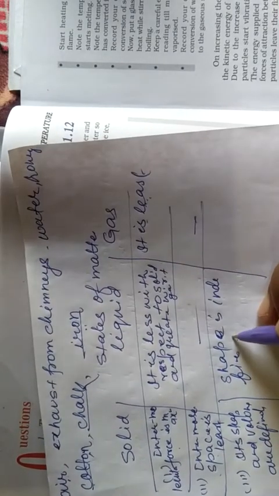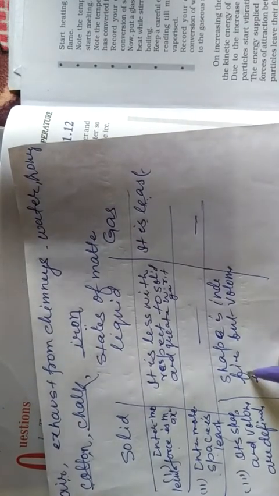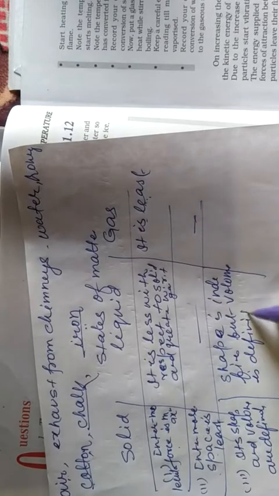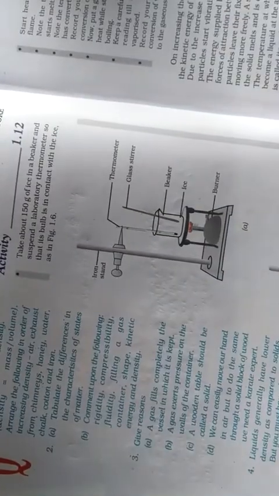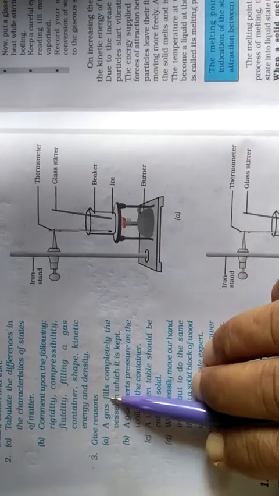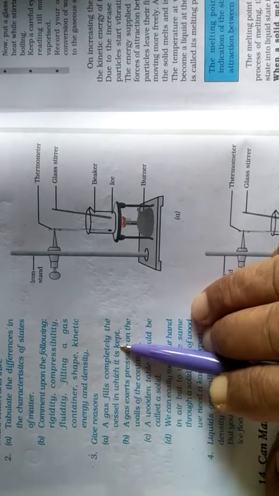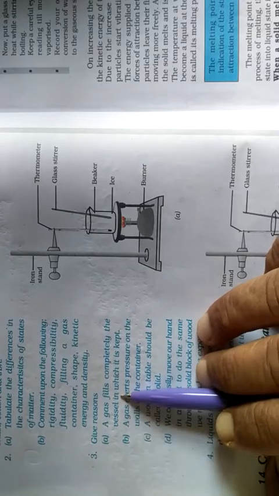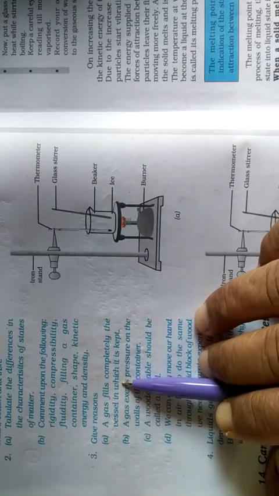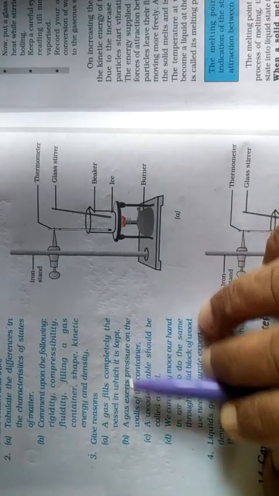Okay, but volume is definite. Just in such a way, in this case both are indefinite. Correct? Now see, according to these, we will have to write the answers of the inside questions. Give reasons: a gas fills completely the vessel in which it is kept. Okay, because in case of gas, volume is indefinite.